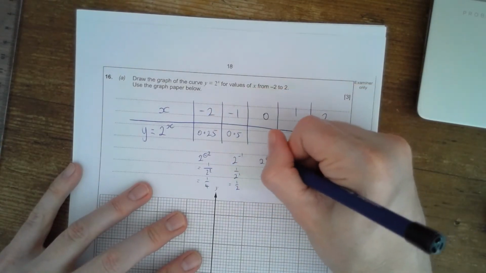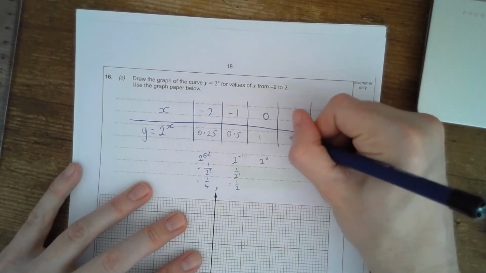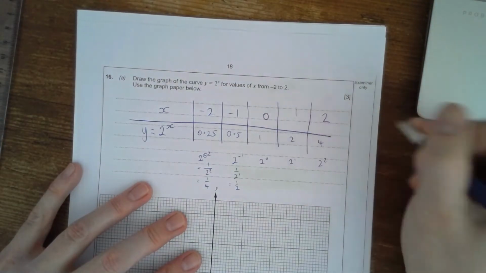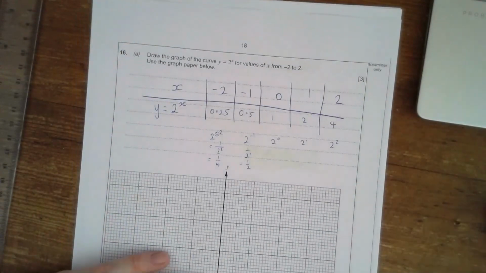Anything to the power of 0, 2 to the power of 0 will be 1. 2 to the power of 1 is 2. 2 squared is 4, okay? Now I need to plot those values.